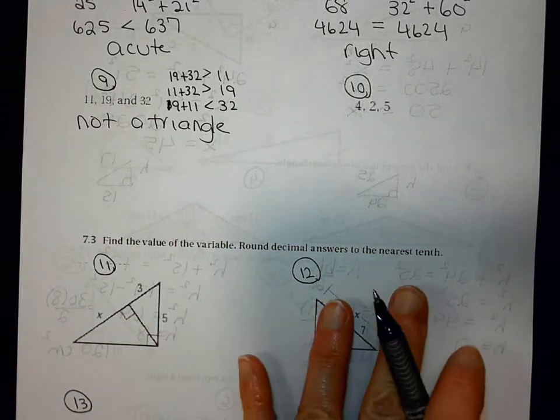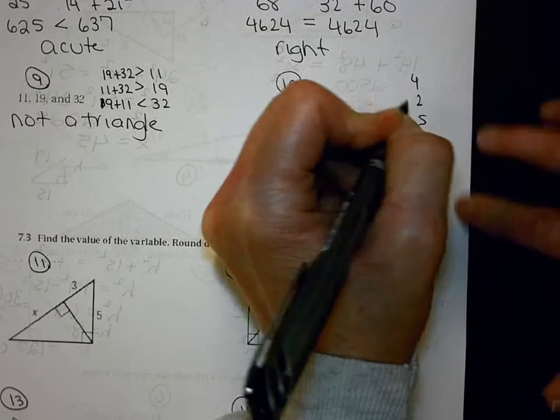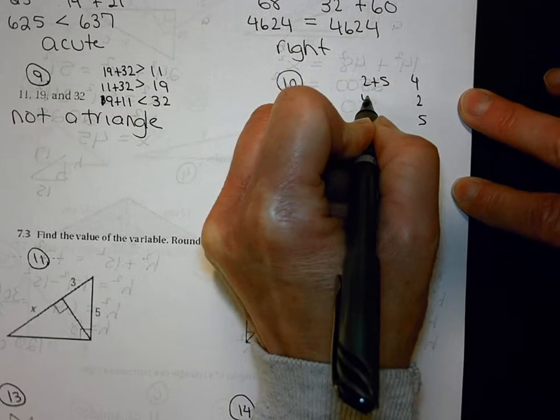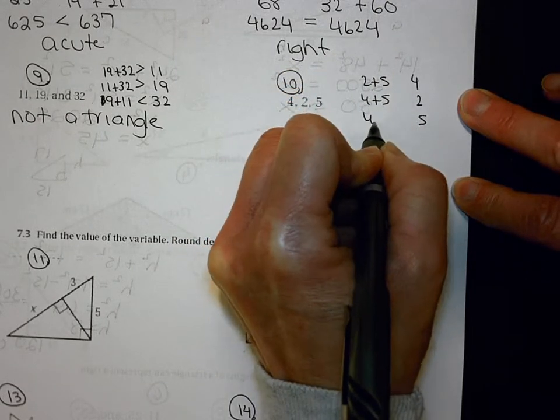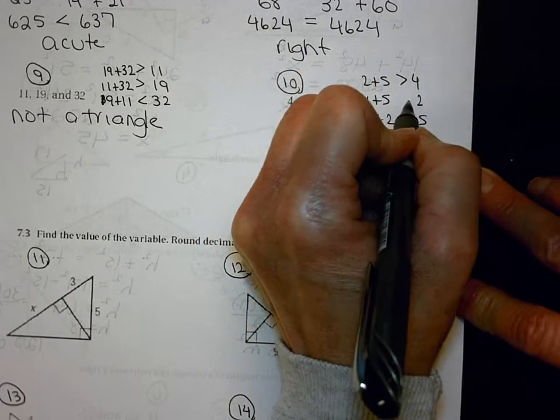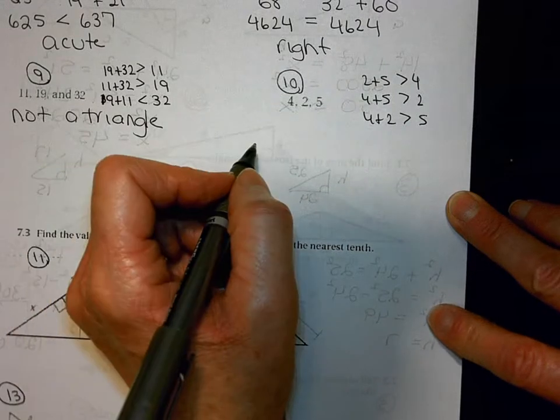Okay, if we take a look at 10, 4, 2, and 5, so the 2 and 5, the 4 and 5, and the 4 and 2. 2 and 5 is 7, that's bigger. 4 and 5 is 9, that's bigger. And 4 and 2 is 6. So yes, it's a triangle.